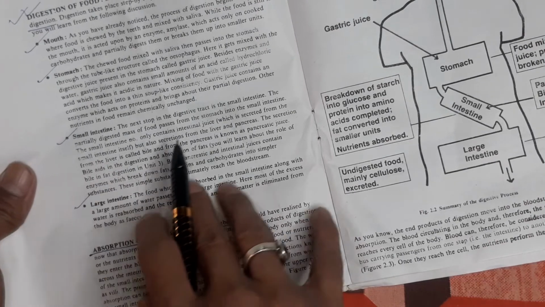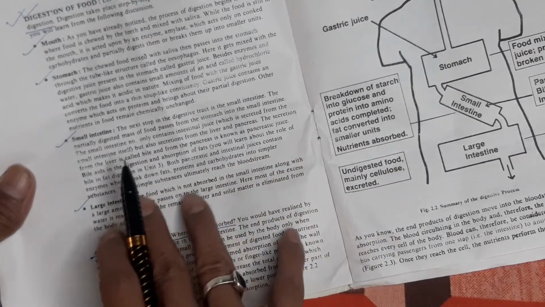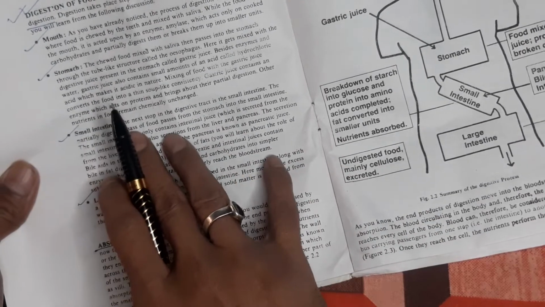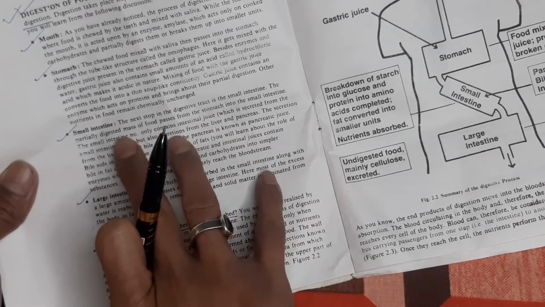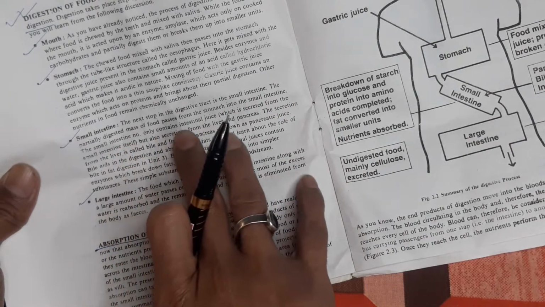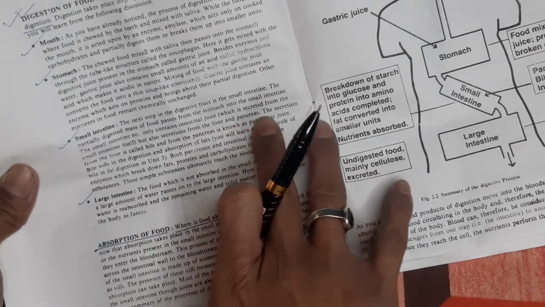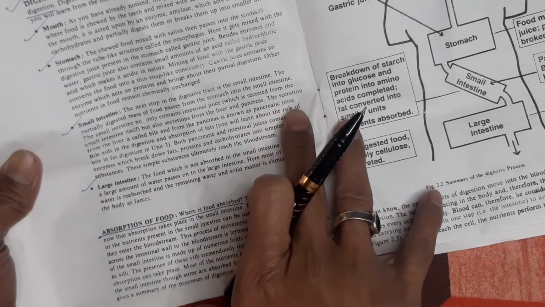Small intestine. The next stop is the small intestine. It helps in digestion of food. The partially digested mass of food passed from the stomach into the small intestine not only contains intestinal juices secreted but secretions from the liver and pancreas. Liver secretion is called bile and pancreas secretion is known as pancreatic juice.